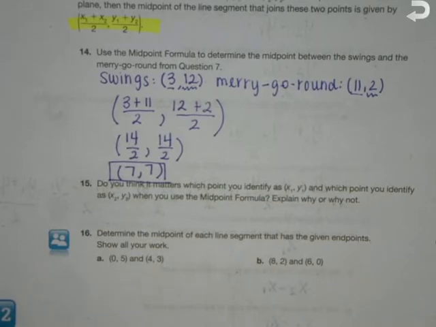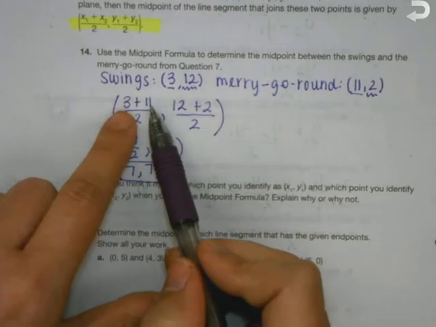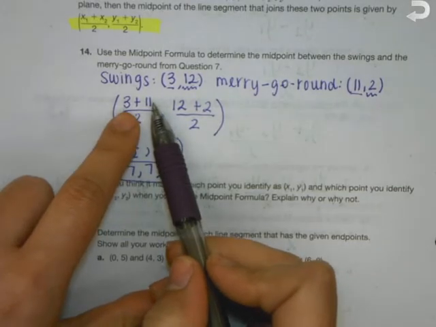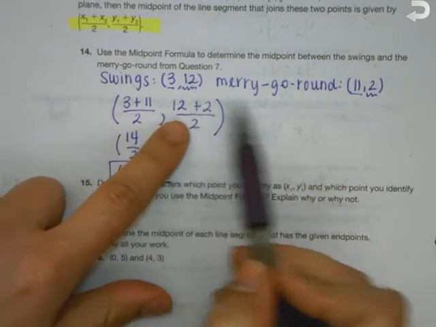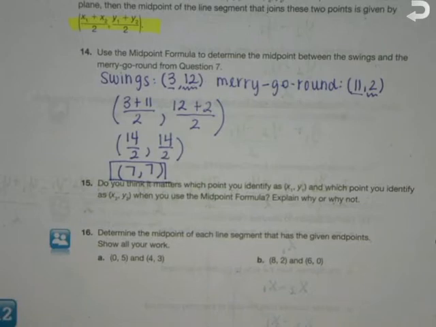Yeah, so if we switched this to saying 11 plus 3 or 2 plus 12, would that have made a difference in my answer? How come? Because we're adding. So the order that you plug the x's and the y's in actually doesn't matter. You just have to make sure you plug the x's into the x and the y's into the y.